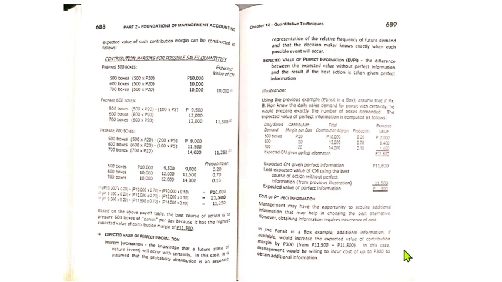So, ang sinasabi lang dito, dahil ang expected value ng perfect information ay 300, willing ang management na gumastos ng hanggang 300 lang. So, hindi pwedeng sumobra doon. Hindi pwedeng 350 kasi mas malaki yung magiging cost mo kesa doon sa benefit na madederive mo diyan sa course of action na yan.